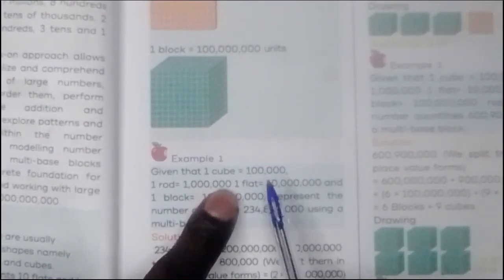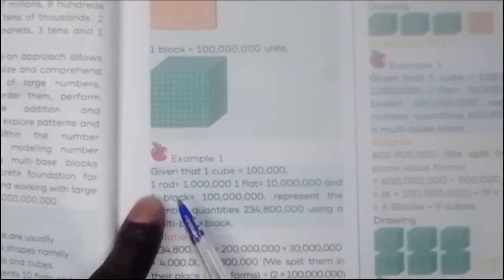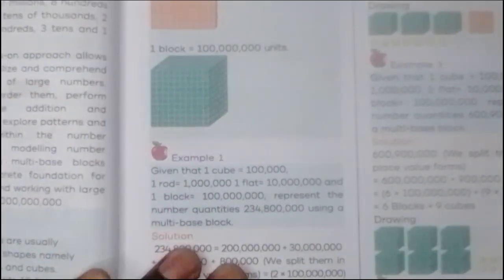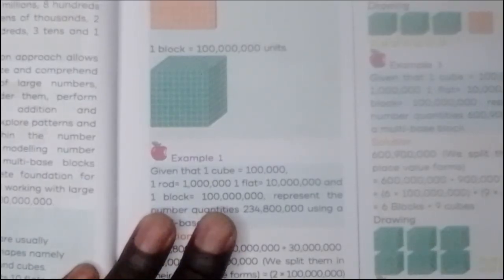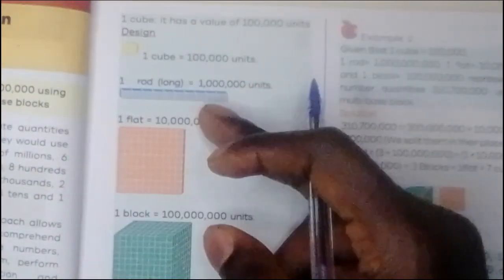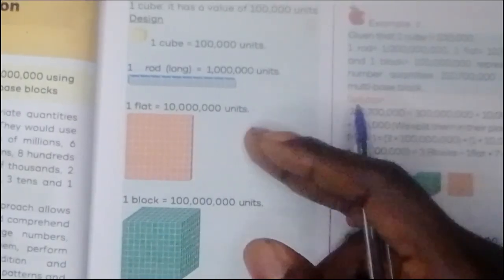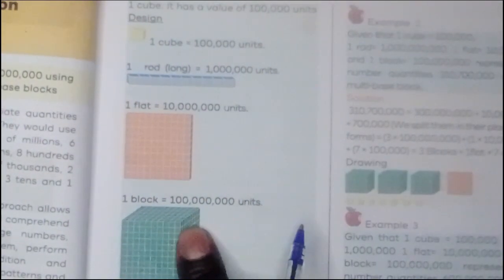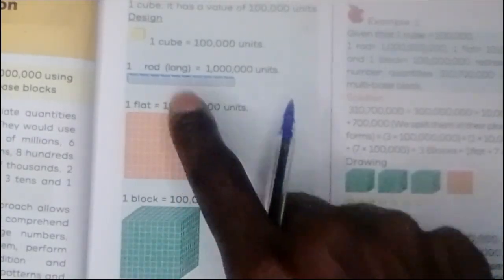It says, given that 1 cube is 100,000, 1 rod is 1 million. Oh, sorry, my mistake. Let me actually introduce you to it. Multi-base blocks are usually represented by 4 shapes. These are what we call multi-base blocks, okay? And they are usually represented by 4 shapes, namely the blocks, the flats, the rods, and the cube.